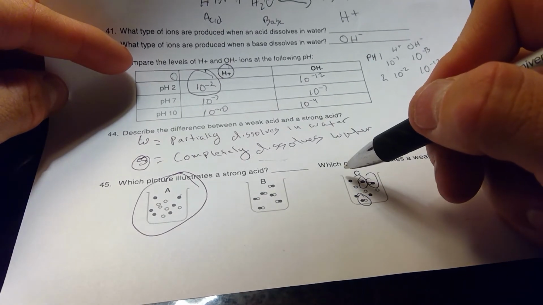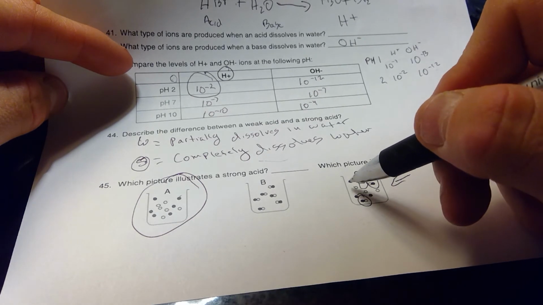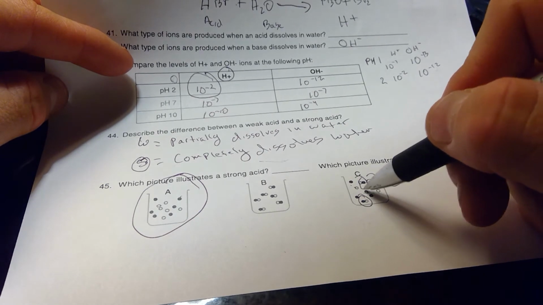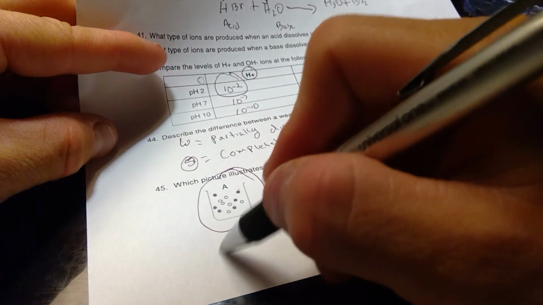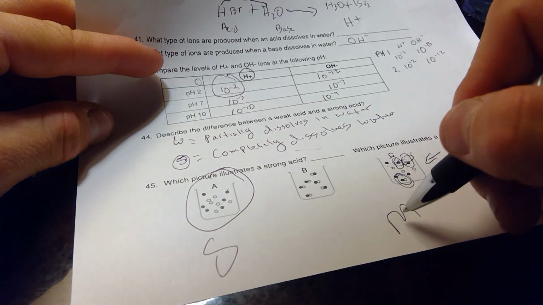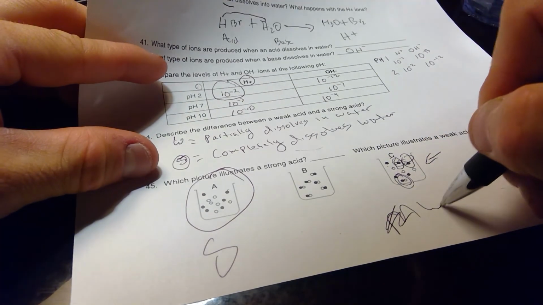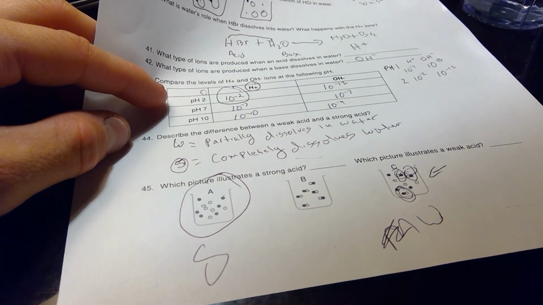Your weak acid would probably be this one right here, because part of it dissolves, right? This one, this one, this one, but part of it does not, right? So this is your strong, S for strong, and this is your weak, so upside down, W for weak, right? This concludes this particular video.